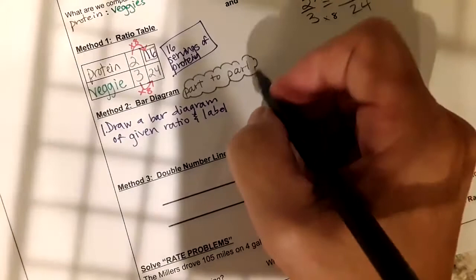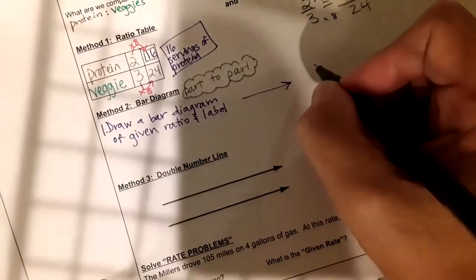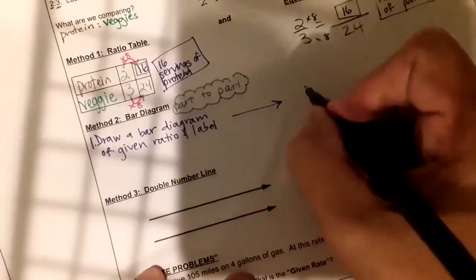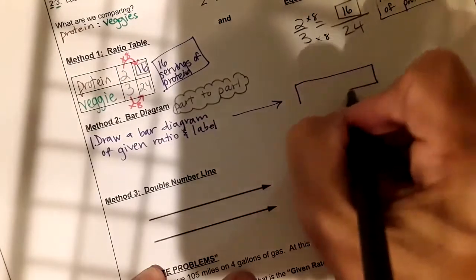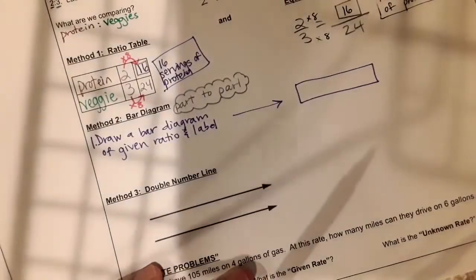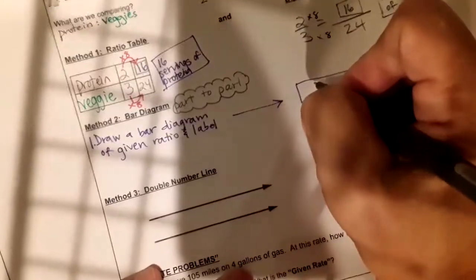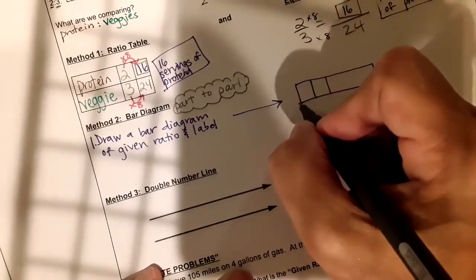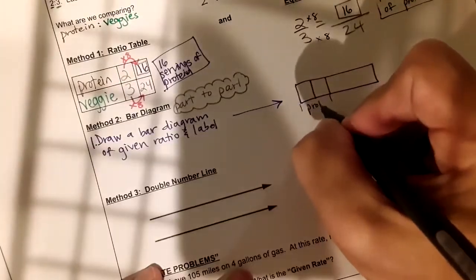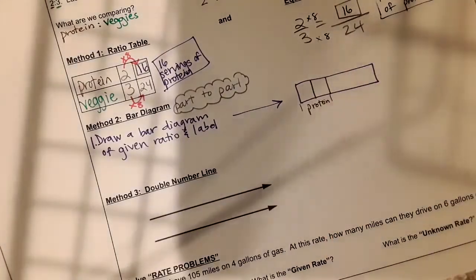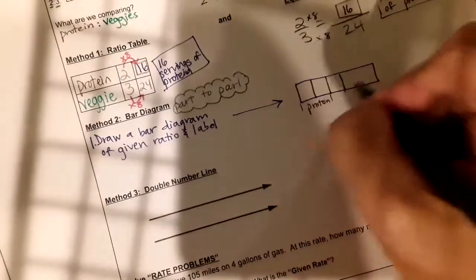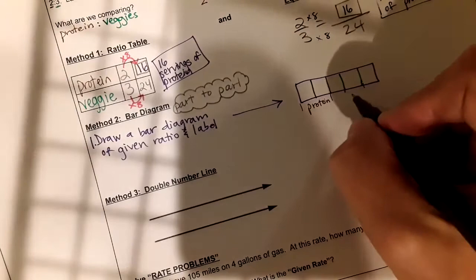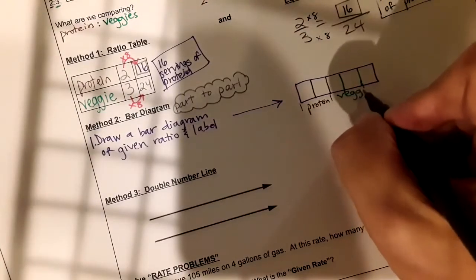All right, so here we go. It will look like this. 2 to 3. So I'm going to make sure I have 5 little squares in my bar. Okay, so these are protein. And then we've also got good old veggies. If the squares are not exactly the same, don't worry, but it's just handy to kind of see them divided up.